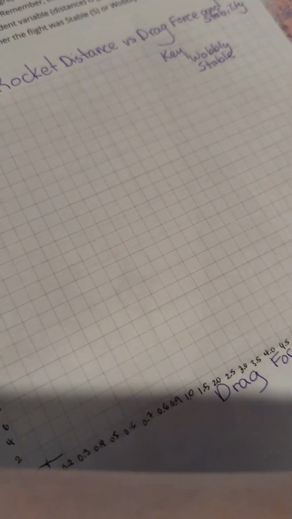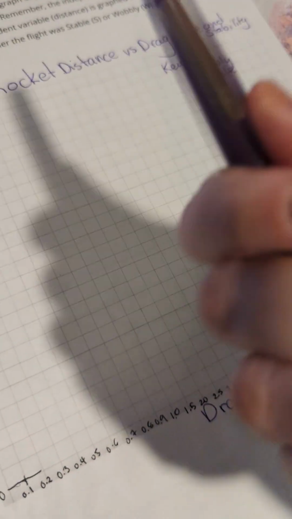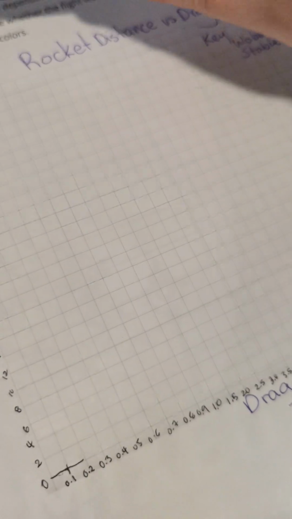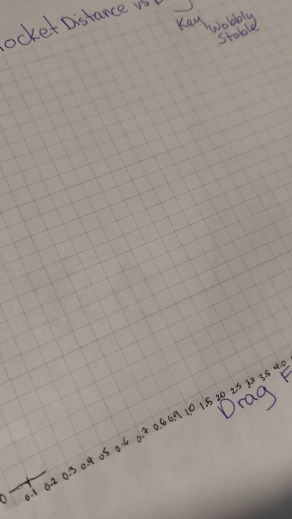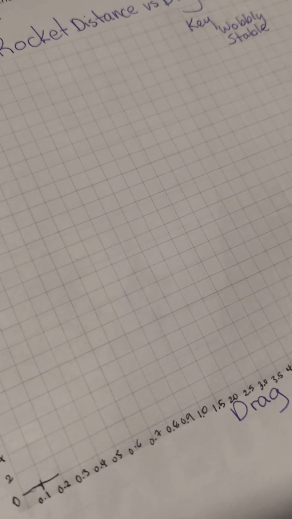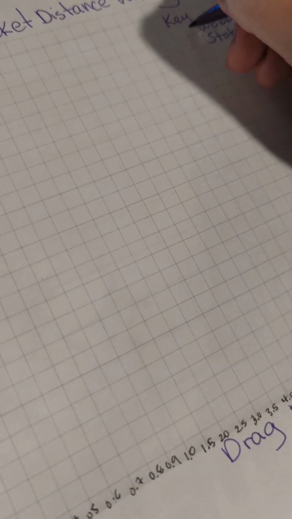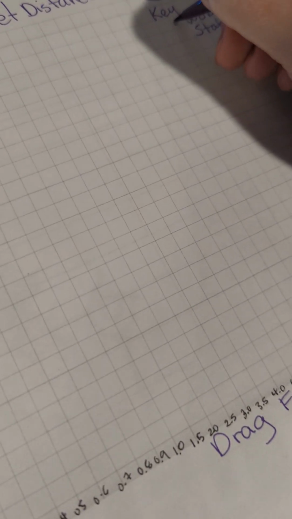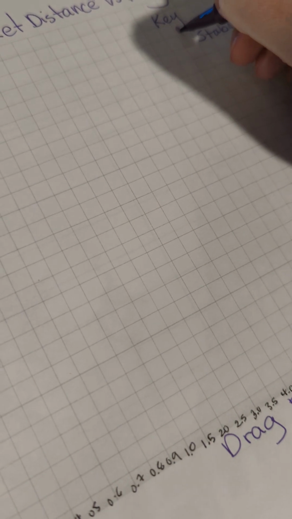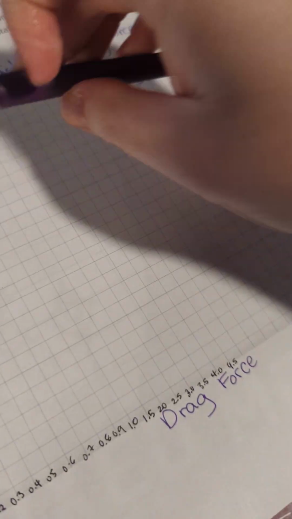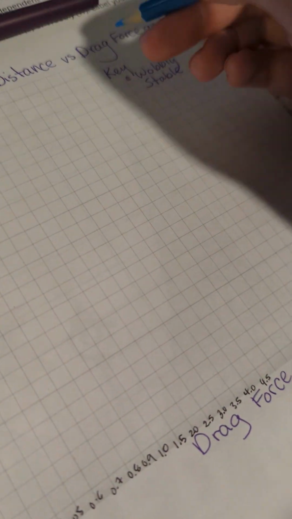Unfortunately, I don't have a red pencil, so I'm just using a purple pen right now. Imagine this pen is red, please. Okay, so we said with our wobbly and straight that wobbly is going to be red, or in this case faded purple, and then our other color is going to be the ones for stable.